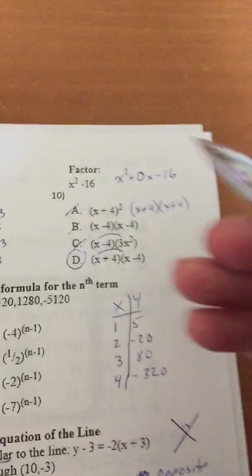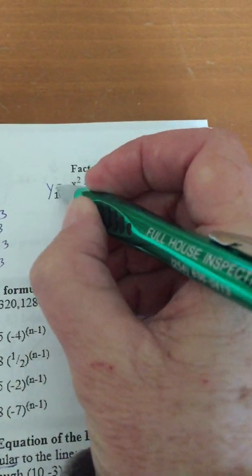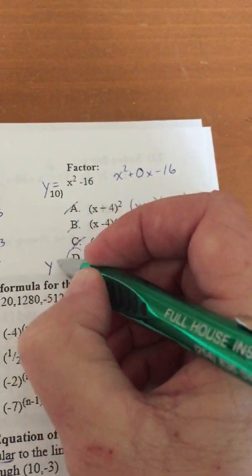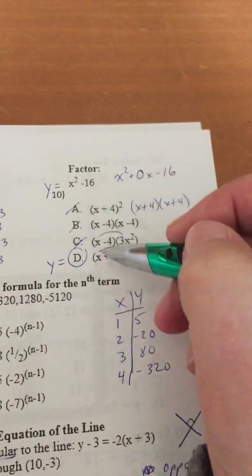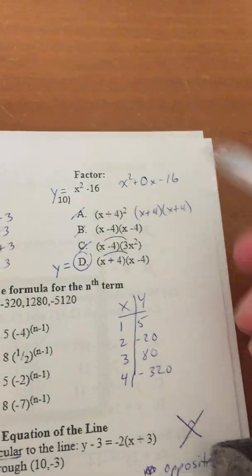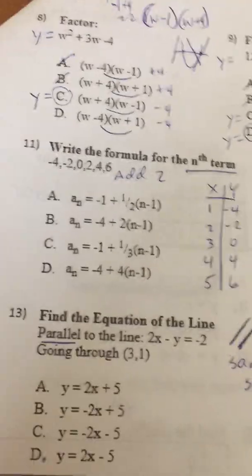Now, on STAR test day, I would check your answer. Put in the original one with y equals in front of it. Put in your answer that you think it is. If they are identical, then they will make the exact same parabola. So you can always check your answer.